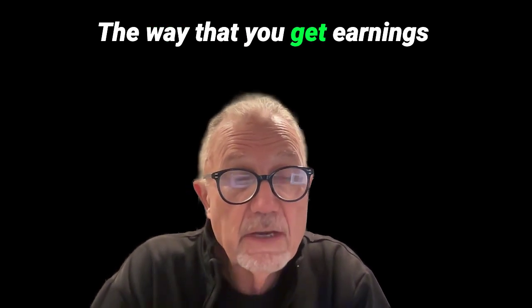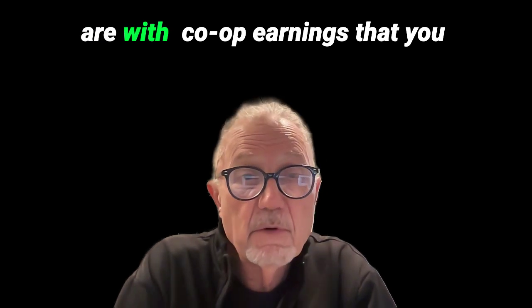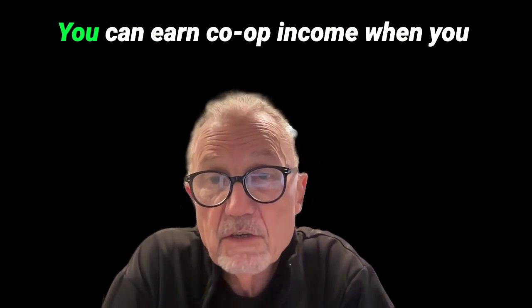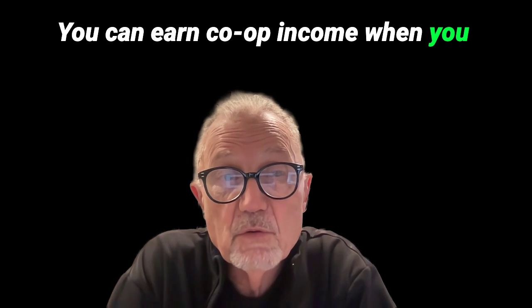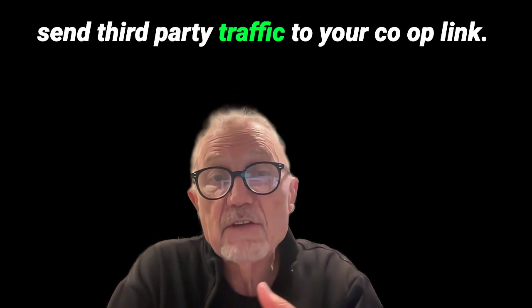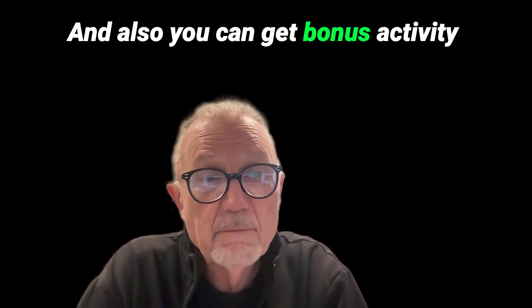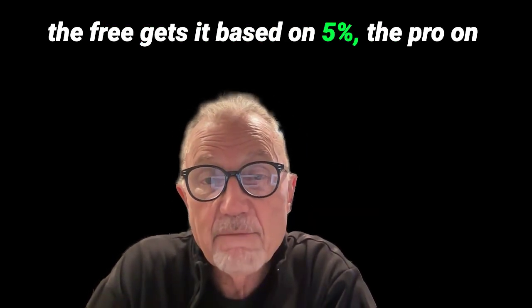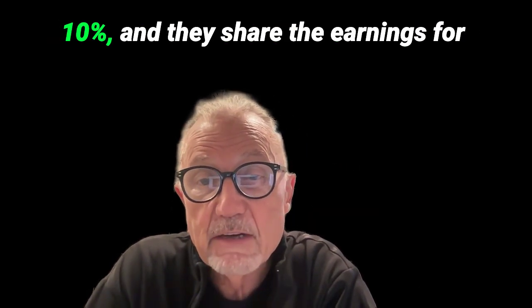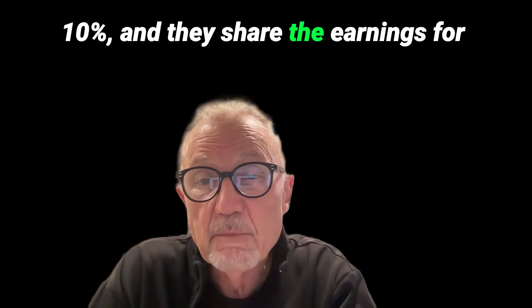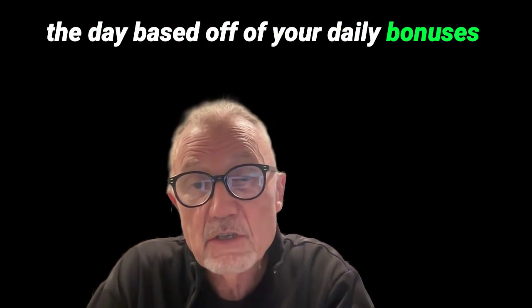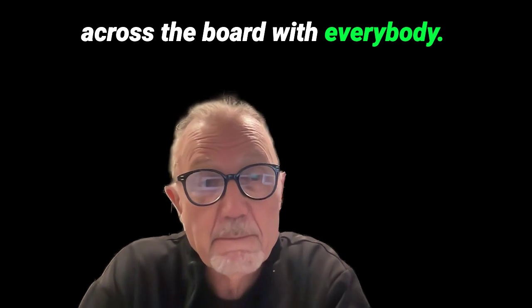The way that you get earnings are with co-op earnings that you do, and free gets it, pro gets it. You can earn co-op income when you send third-party traffic to your co-op link. And also you can get bonus activity. The free gets it based on 5%, the pro on 10%, and they share the earnings for the day based off of their daily bonuses across the board with everybody.